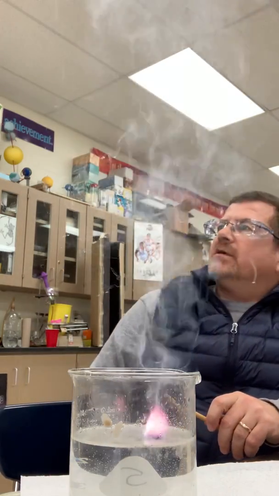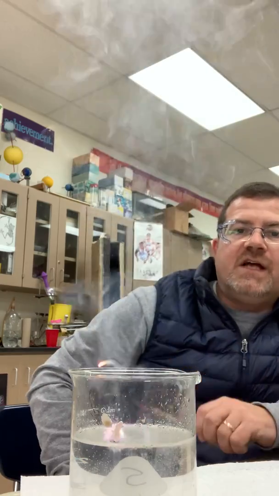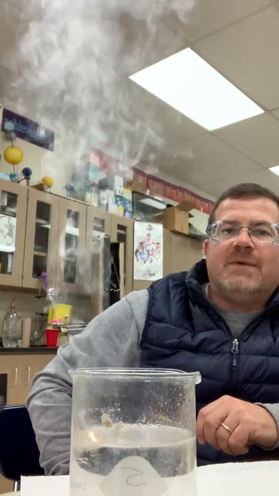And this is the last little piece of it, so we're going to go ahead and put it in. And there we go. That was a nice one. You got a really good view that time of that pink color, which is pretty cool. Isn't science awesome?